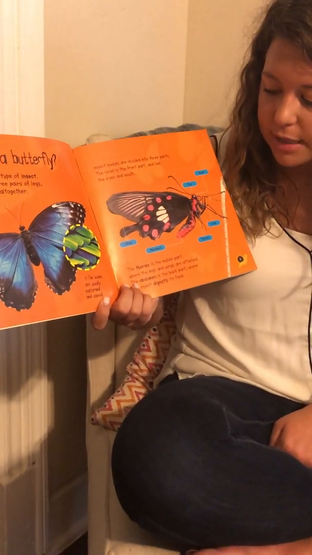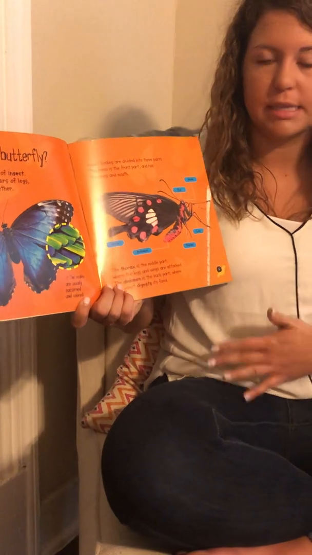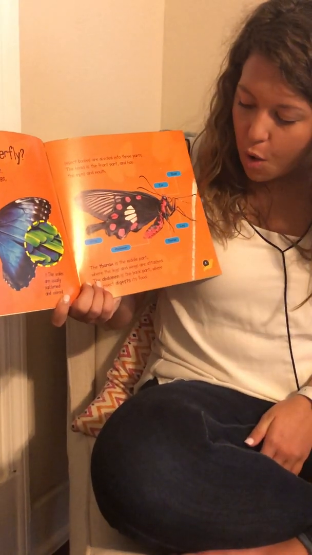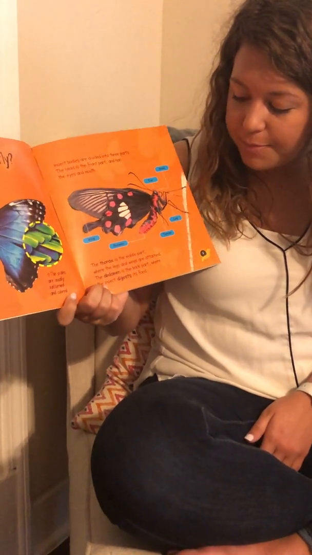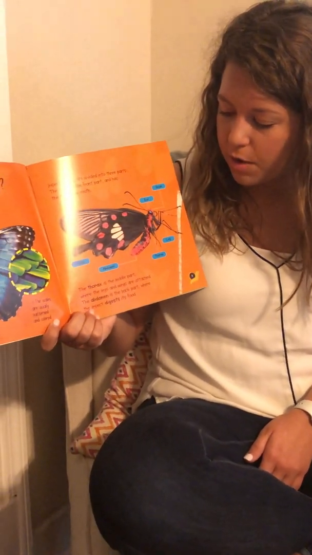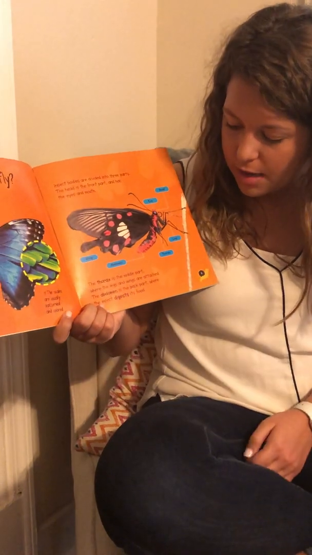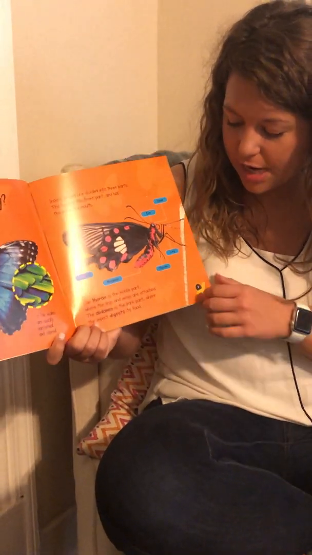The thorax is the middle part. Remember, we learned thorax sits kind of like his belly. Where the legs and wings are attached. The abdomen is the back part. That was another one of our words, abdomen, the bottom. Where the insect digests its food.